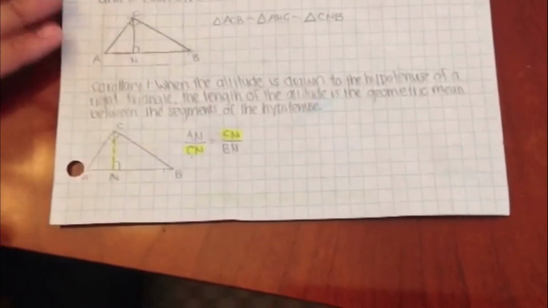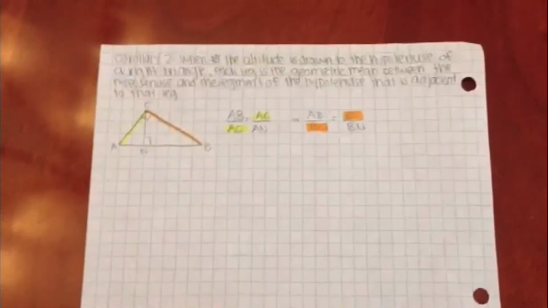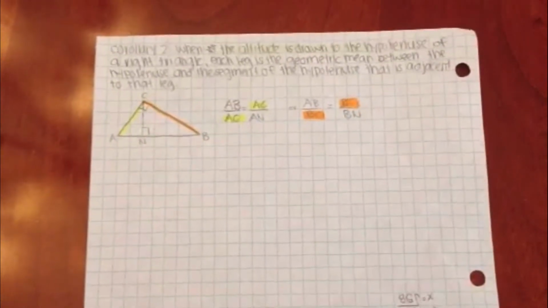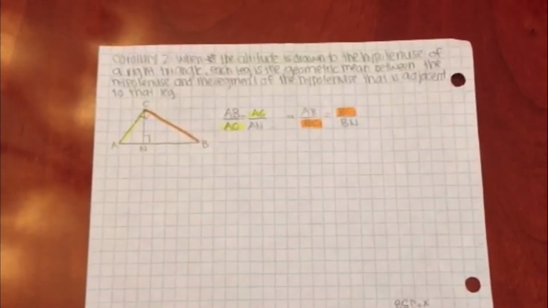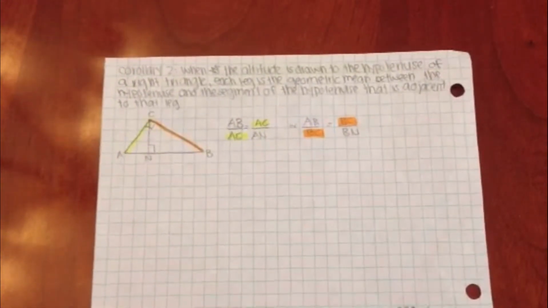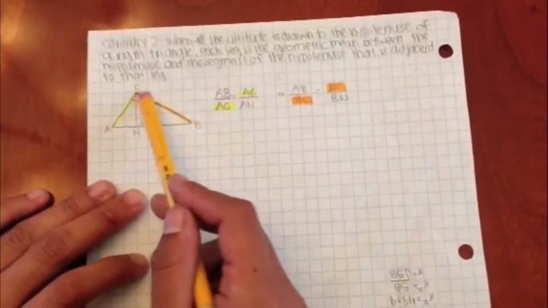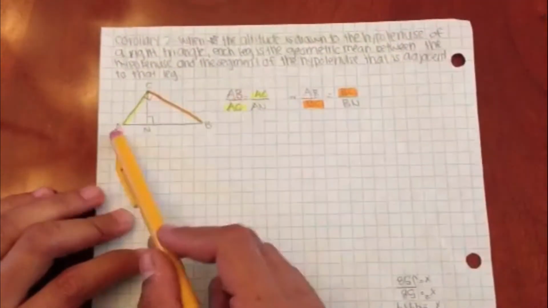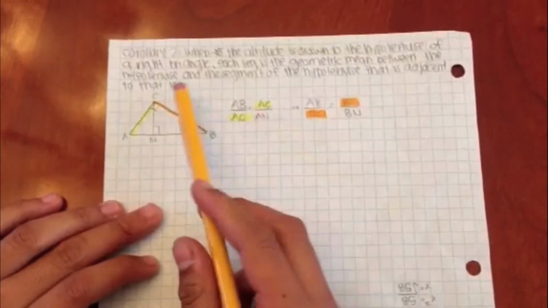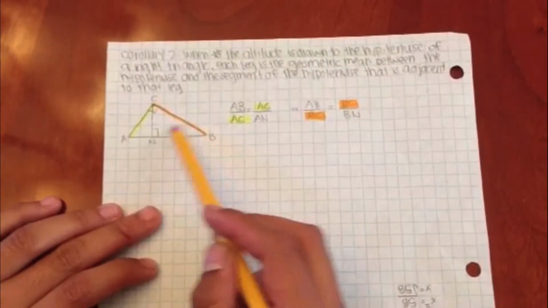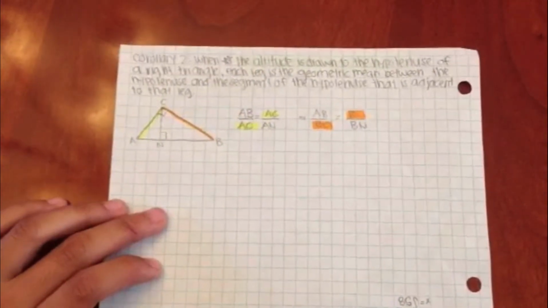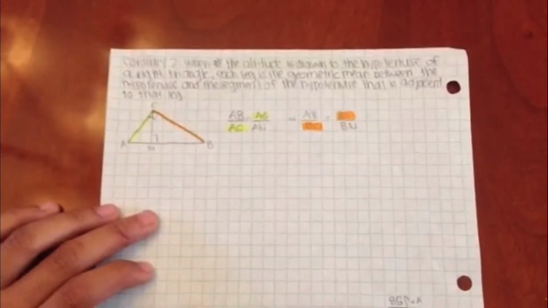Let's move on to corollary 2. When the altitude is drawn to the hypotenuse of a right triangle, each leg is a geometric mean between the hypotenuse and the segment of the hypotenuse that is adjacent to that leg. This means that AC is the geometric mean between AB and AN, or you could use CB as the geometric mean of AB and BN. Get it?